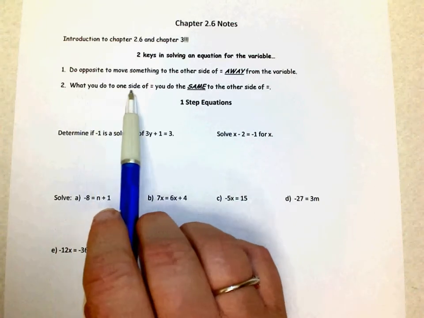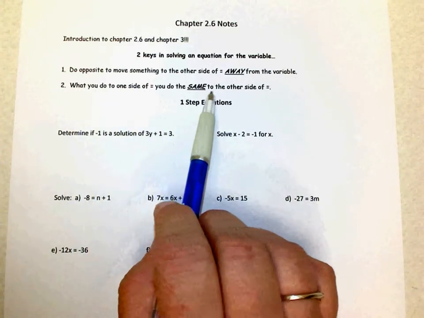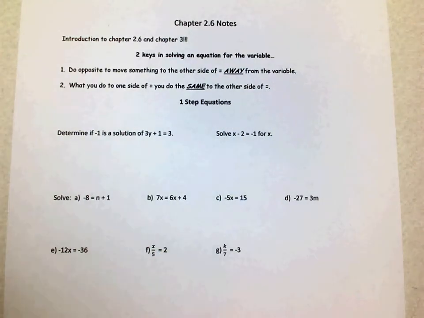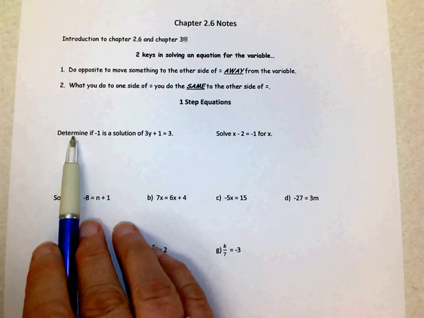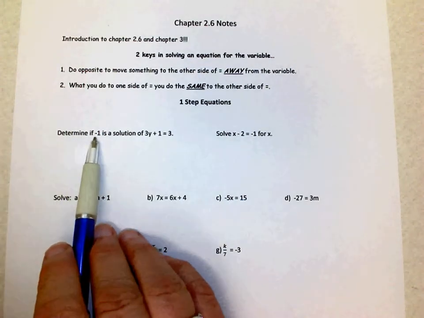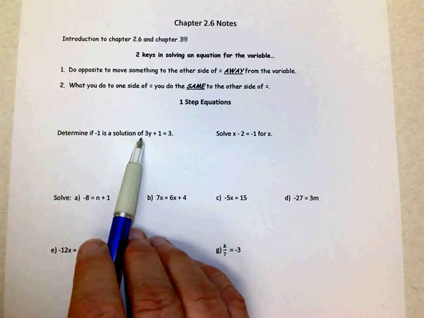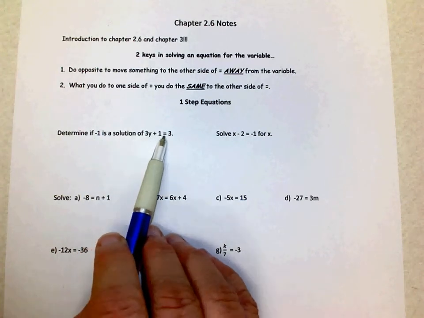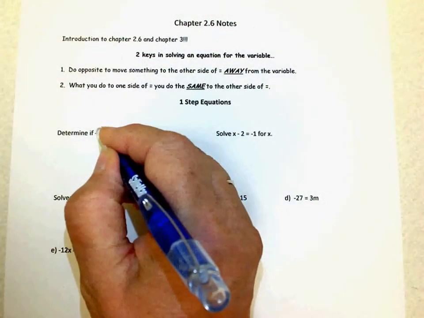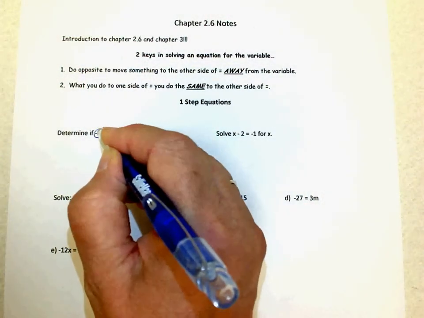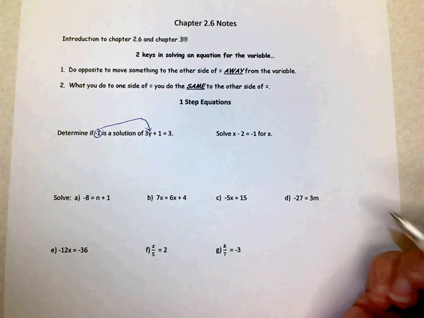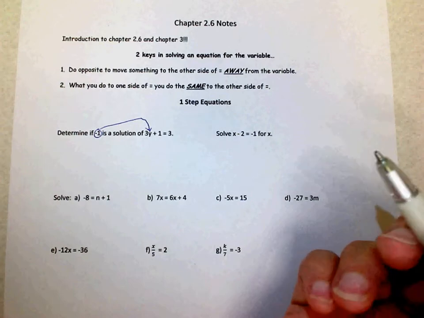What you do to one side of equals, you have to do the same thing to the other side of equals. We're going to kind of baby step you into this. First, determine if -1 is a solution of 3y plus 1 equals 3. Well, you've already done this once before. This is saying plug in -1 where the y is and see if both sides of equals are the same.